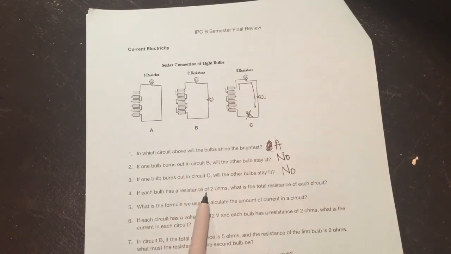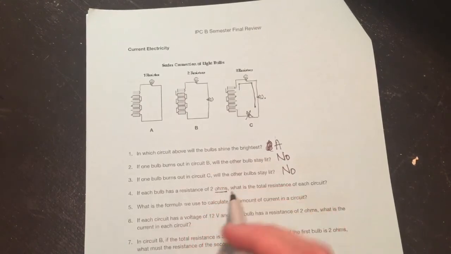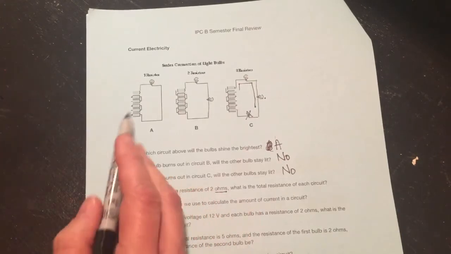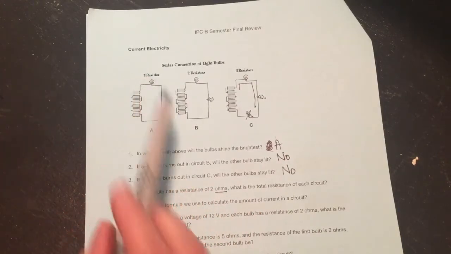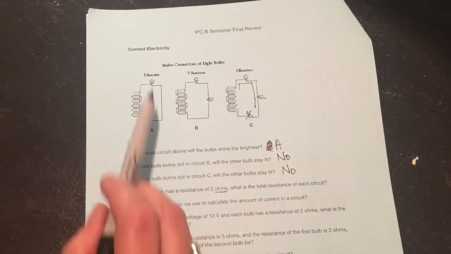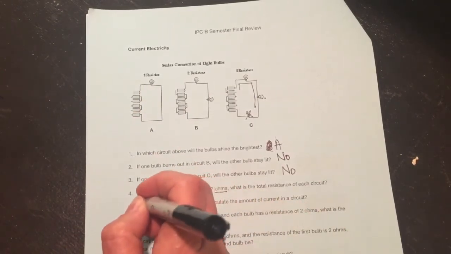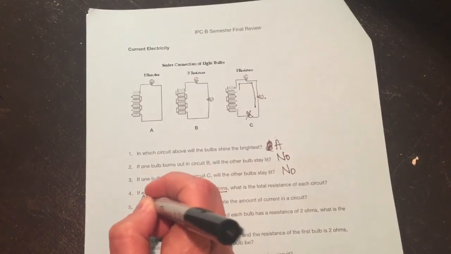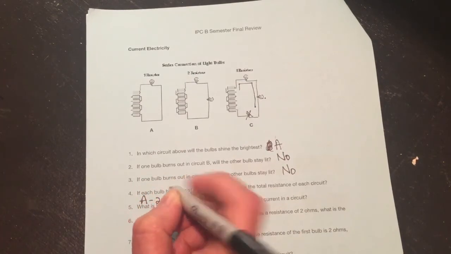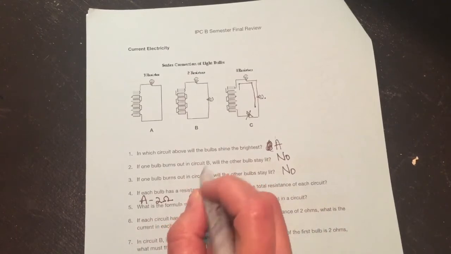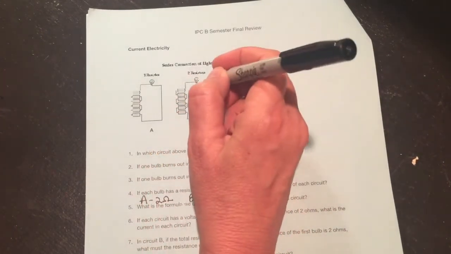If each bulb has a resistance of 2 ohms, ohms are just the units that we use for resistance, what is the total resistance of each circuit? All right, so for number one, we have one bulb, and if the bulb has 2 ohms of resistance, then circuit A would just have 2 ohms. For circuit B, that one would have 4 ohms. We're just going to add them together.